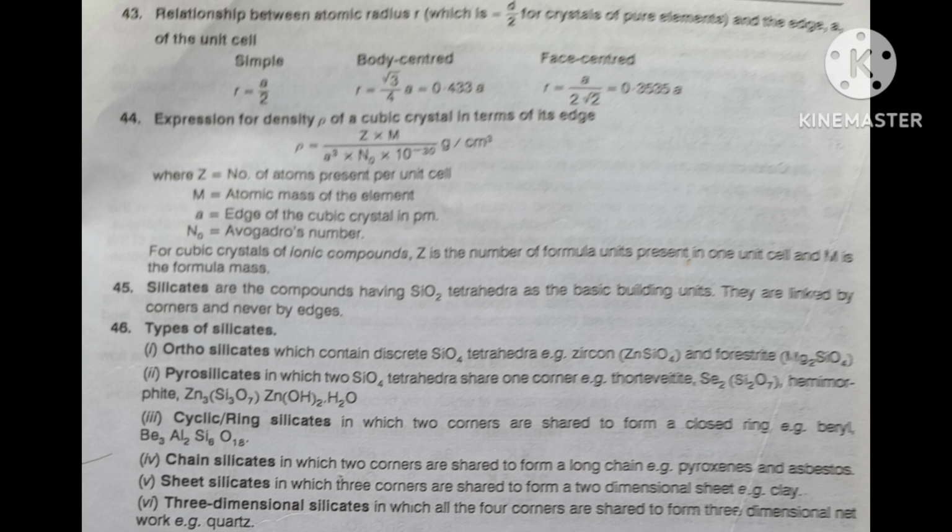Two-dimensional sheet means length and breadth. Height will be very less. Length and breadth more, height will be just like one line you are drawing: one centimeter breadth, ten centimeter length. Height you are not giving importance to, negligible, just like a paper sheet. Thickness is negligible, length is more, breadth is more, then that is called a sheet.